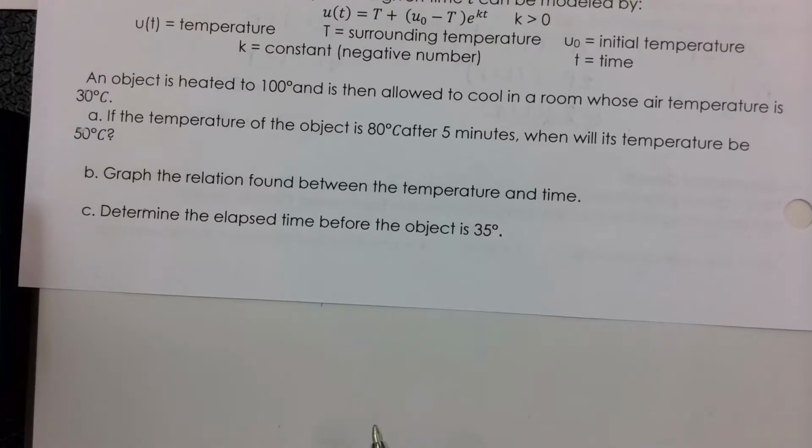All right. So it says an object is heated to 100 degrees and it is then allowed to cool in a room whose air temperature is 30 degrees Celsius. So if the temperature of the object is 80 degrees Celsius after 5 minutes, when will its temperature be 50 degrees Celsius? They're giving us a whole lot of information there, and it's a lot to put together. So we're saying the temperature of the object is 80 degrees after 5 minutes.